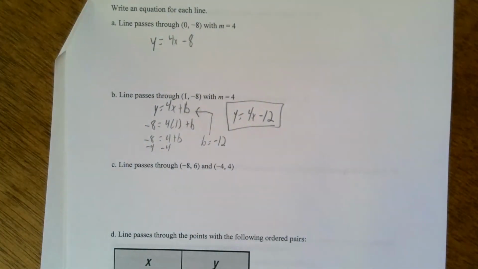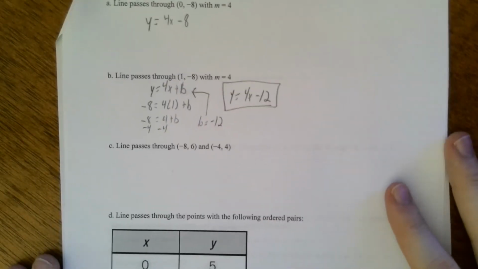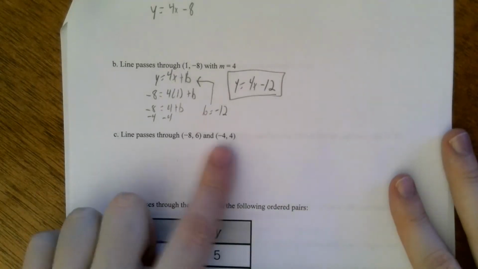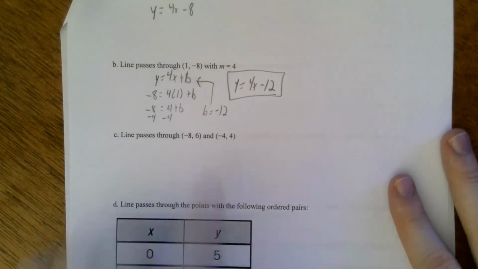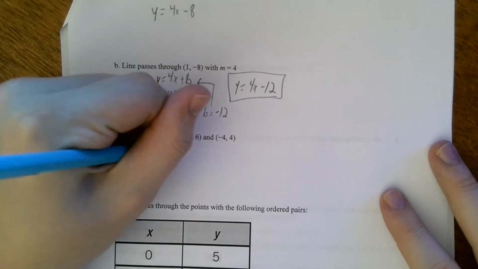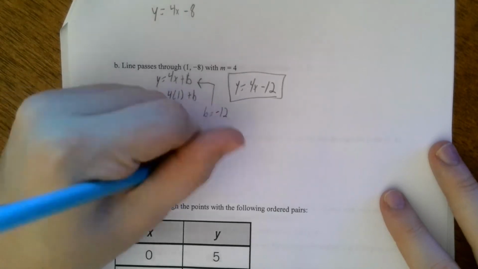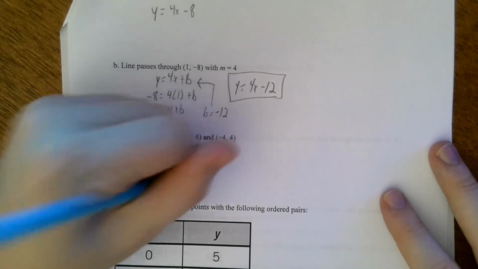But what if I'm given 2 points, but I'm not given my slope, like on the next one? Well, we know how to find the slope of 2 points already, right? We have this formula where m, or slope, is equal to y2 minus y1 over x2 minus x1. Right?